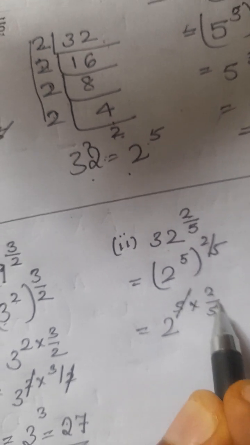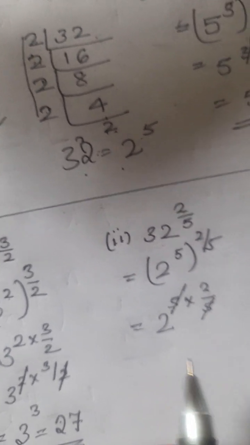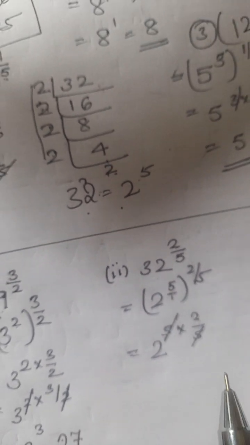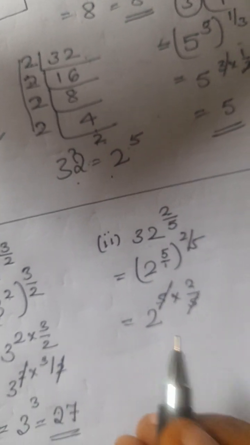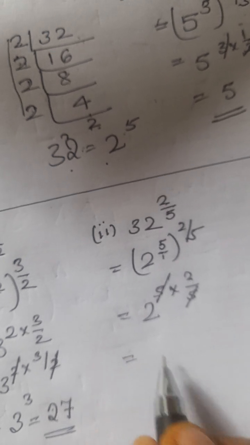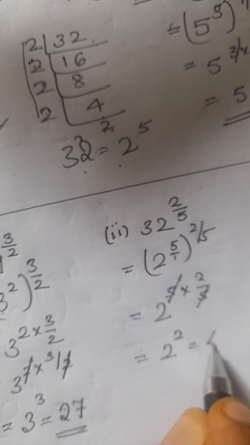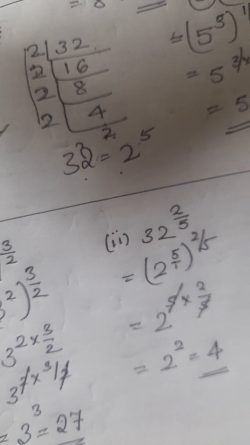So the numerator 5 and the denominator 5 cancel. This 5 is nothing but 5 by 1; when there is no denominator, we take it as 1. So this is equal to 2 to the power 2, which is equal to 4.